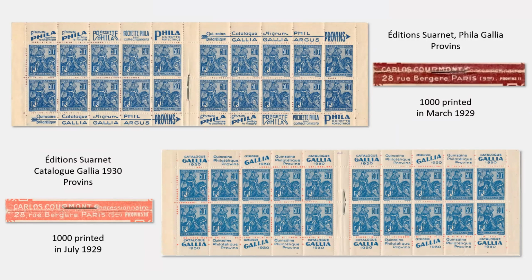And he only had 1,000 printed of each of those, one in March 1929 and the second in July 1929. The first one was promoting very much the pochette that he used to make, the stamp mounts that he made, plus the catalogue. And the bottom one was the catalogue and his magazine, his fortnightly magazine.